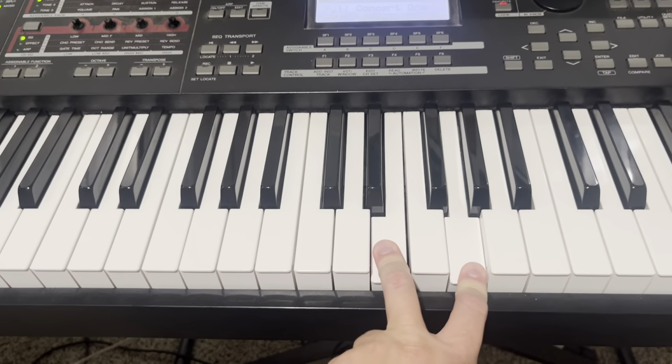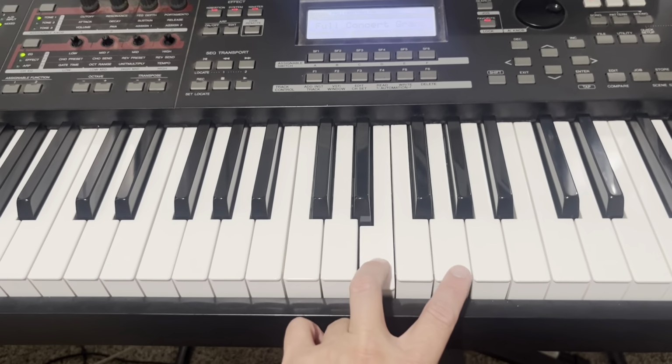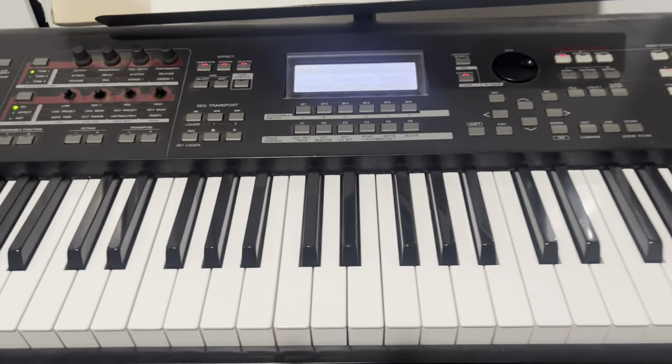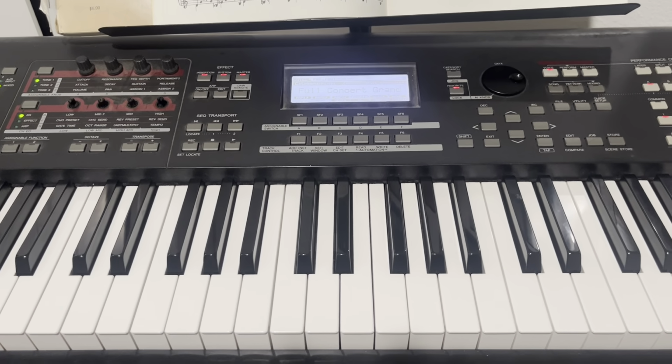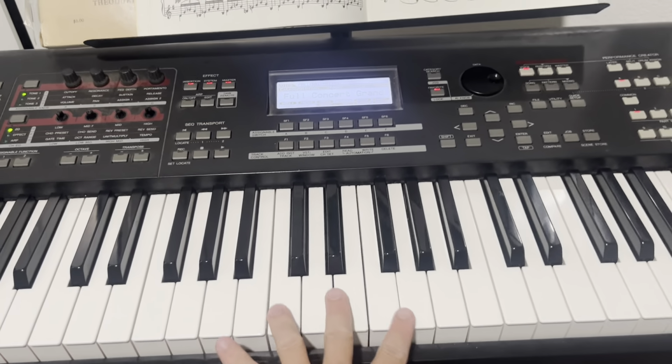Now I could get into more specific terms of how this is called a perfect fifth, this is a major third, this is a minor third, but that won't really help us right now. I don't want to inundate you with too much theory knowledge if it's not pertinent right now. These are beginner level stuff here.